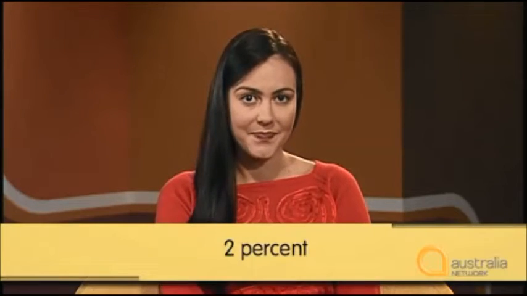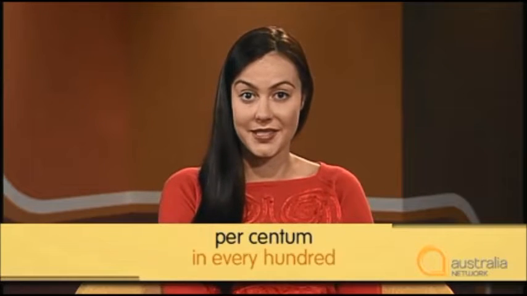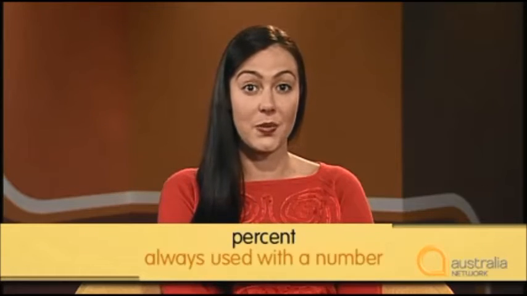His prediction is for growth to be about 2%. We write 2% like this. Percent comes from the Latin phrase per centum, by the 100 or in every 100. It's used to express proportions out of 100, including rates of interest. Percent is always used with a number.